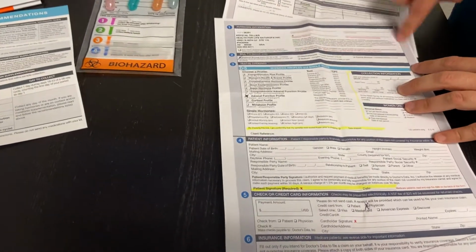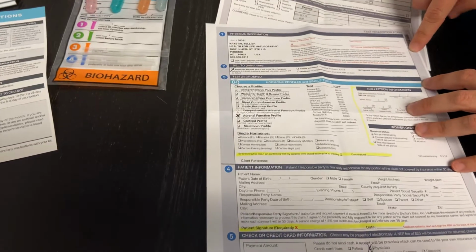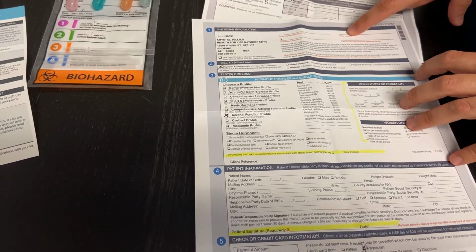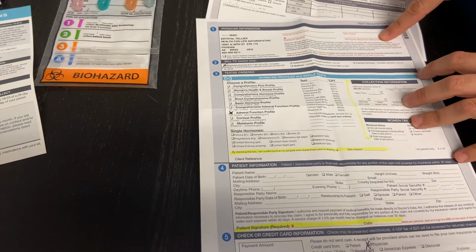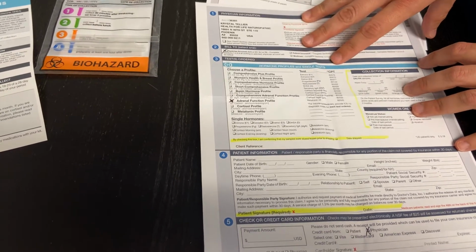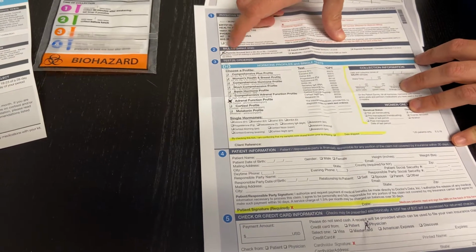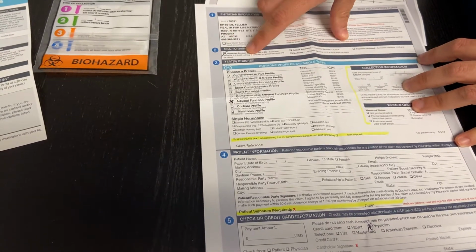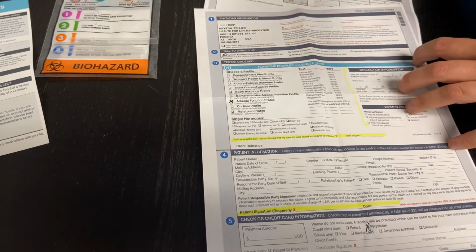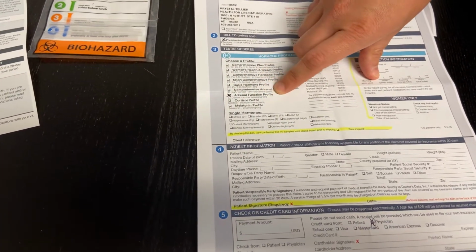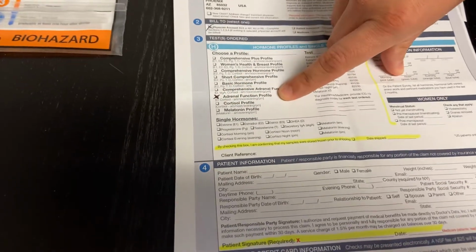This is the physician's information. This might be filled out prior to you receiving this kit, but it is okay if it is not. This will not prevent the test from being completed. This test kit you will pay at the time of service, so we'll make sure to mark that physician account is what we will bill this to, because we charged you here at the office. We are ordering the adrenal function profile, which is this one selected here.